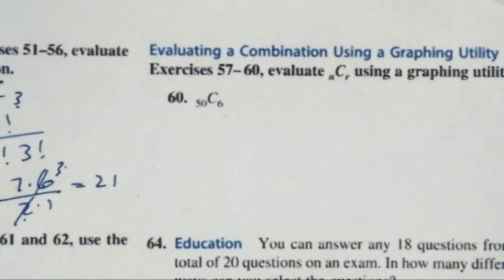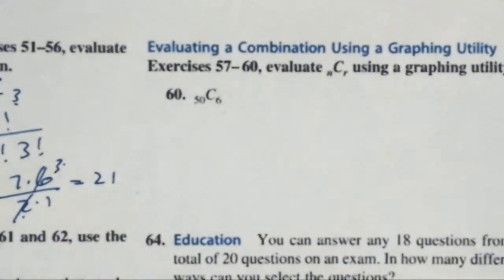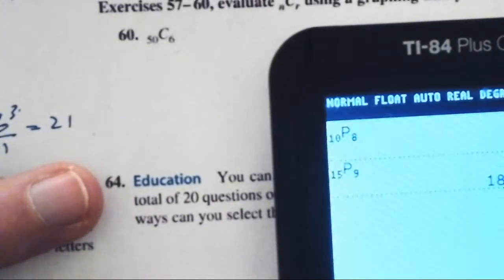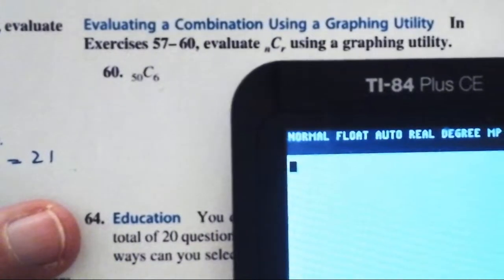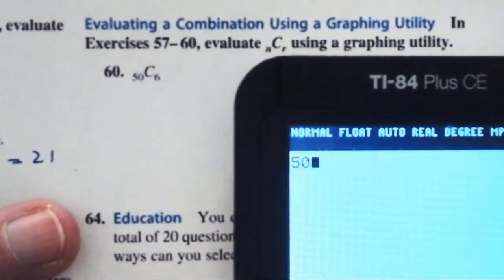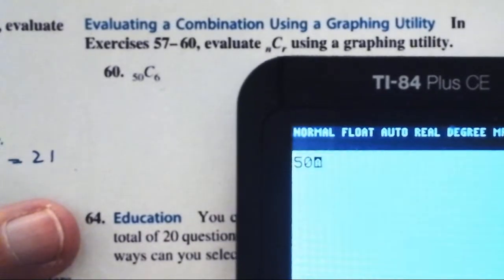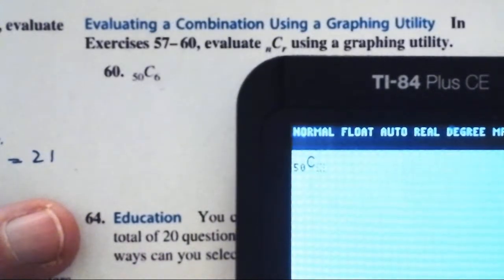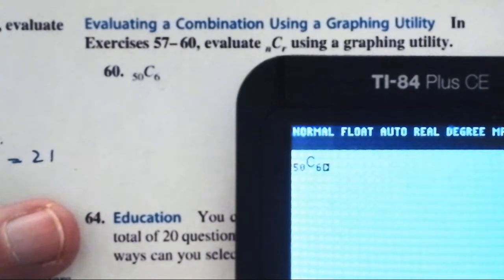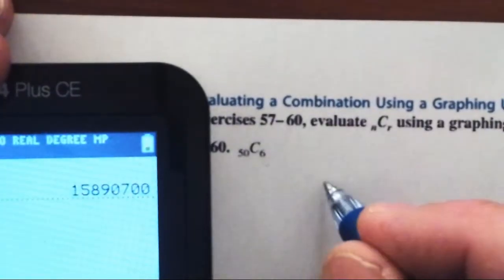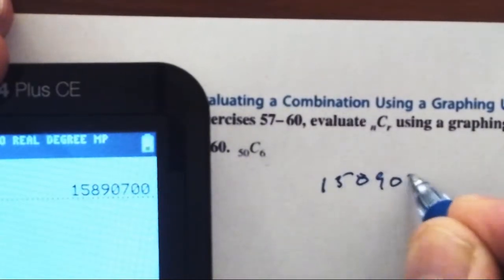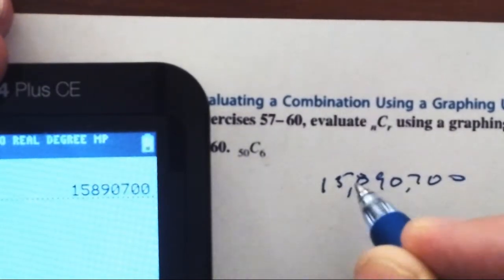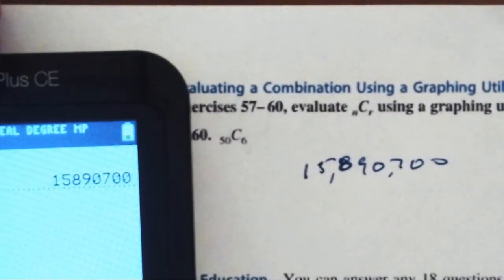But we have technology, SpongeBob, so we can go ahead and figure this one out. On clear combination, we can just go ahead. You can actually enter the 50 first if you like. You don't have to, but we go to alpha window or math probability, and there's combination 50, combination 6. How many ways can I choose a group of 6 out of 50? And that's a lot of ways. 1, 5, 8, 9, 0, 7, 0, 0. Please put commas in when you get numbers of that size.